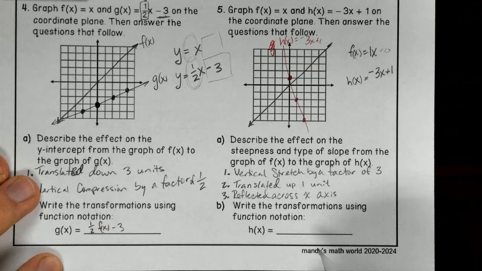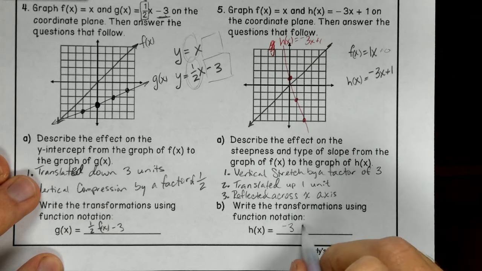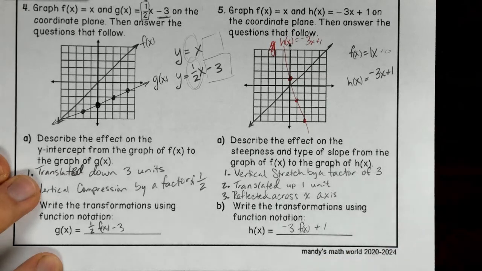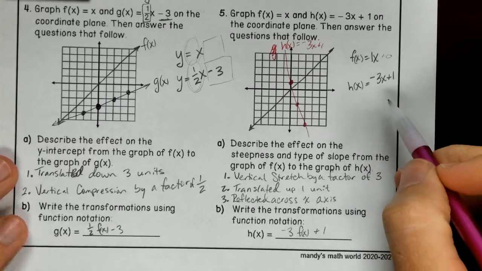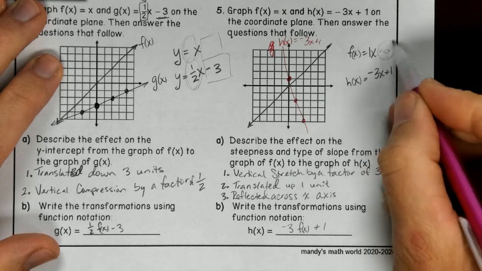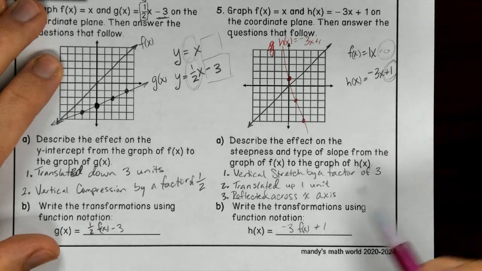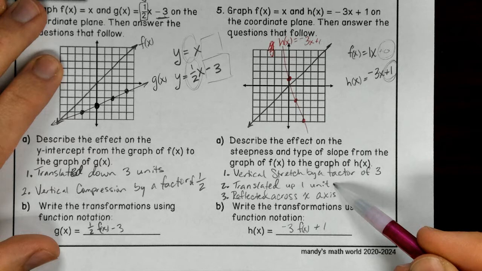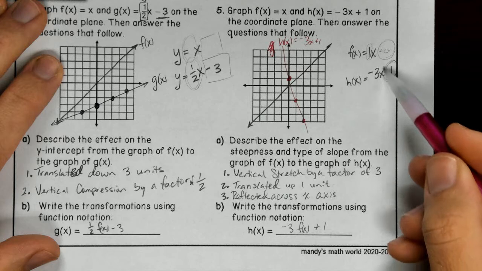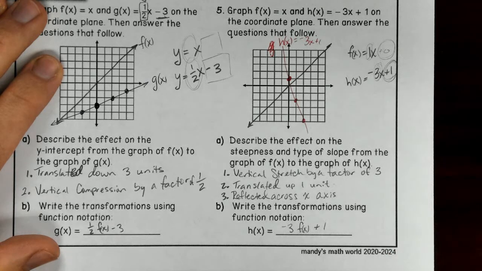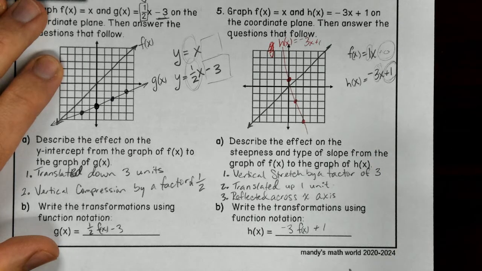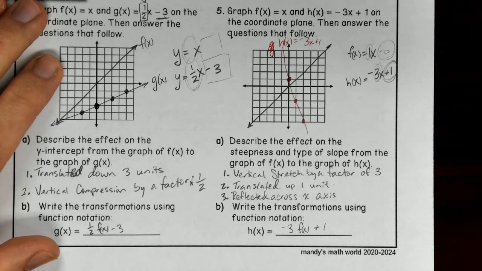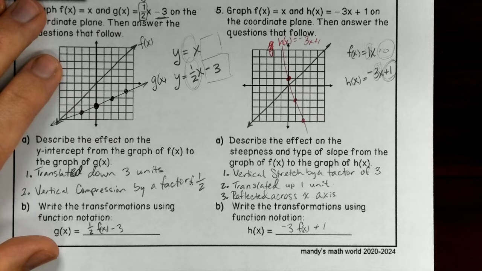To write that in function notation, guys, I'd write h of x equals negative 3 f of x plus 1. So you're going to compare these two functions and tell me what changed. The b changed. It was at 0, now it's at plus 1. That means I translated it up 1 unit. The slope changed. It was 1, now it's 3. The bigger the number, it's a vertical stretch by a factor of 3. And last but not least, it was a positive slope and it changed to a negative slope. Therefore, it's reflected across the x-axis. So we have 3 different transformations that we learned: a translation, a dilation, and a reflection.